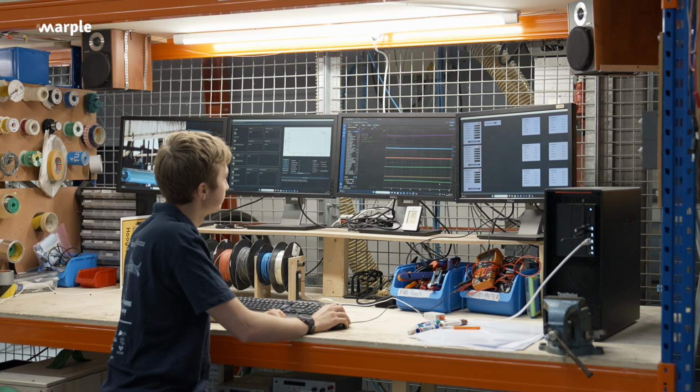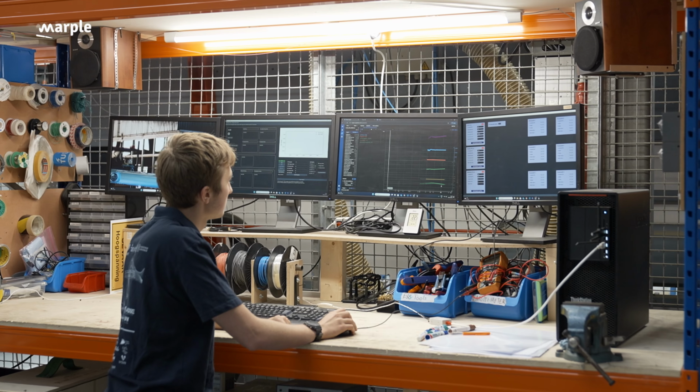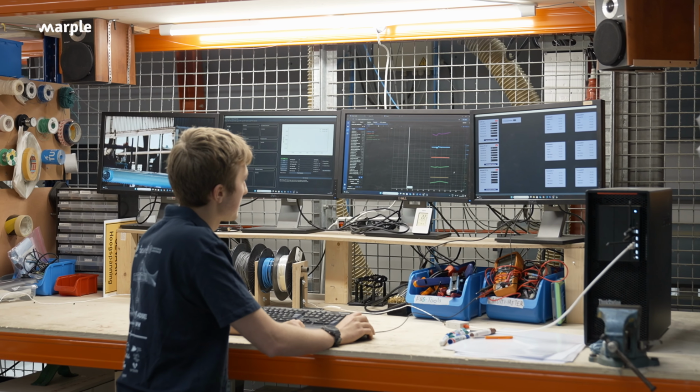Marple Insight allows us to work with high precision data because we can just take the raw data and put it into Marple, and our engineers can very easily just take the raw data, drag it into Marple, and it shows up as a beautiful graph that we can show in our reports as well.